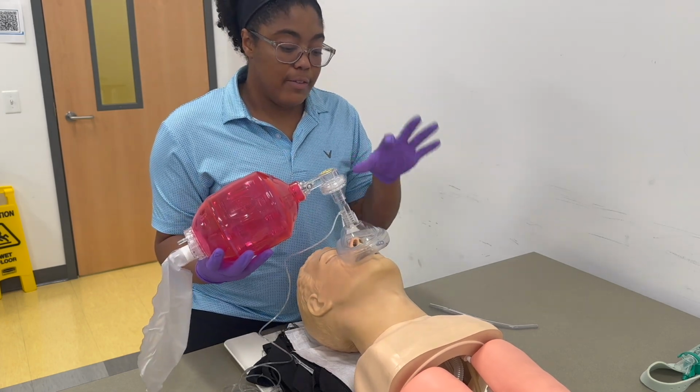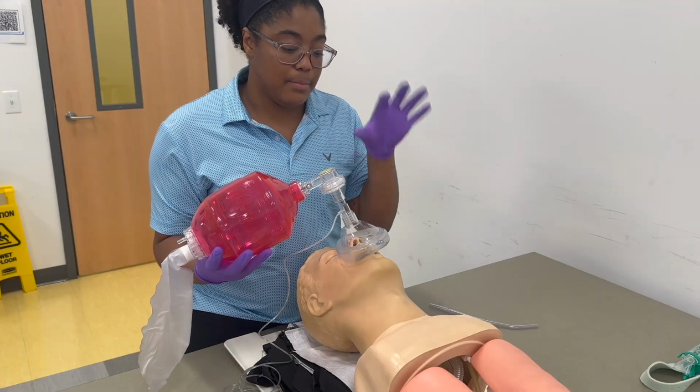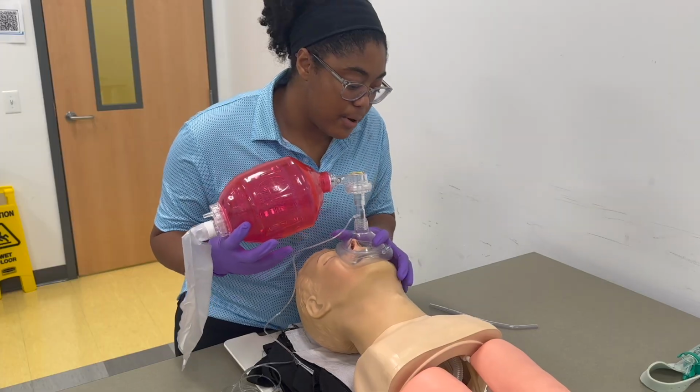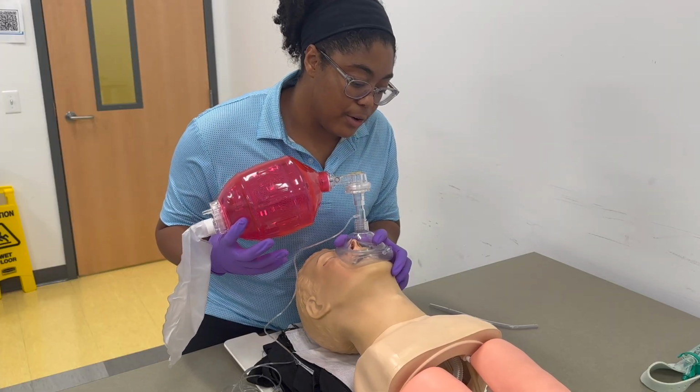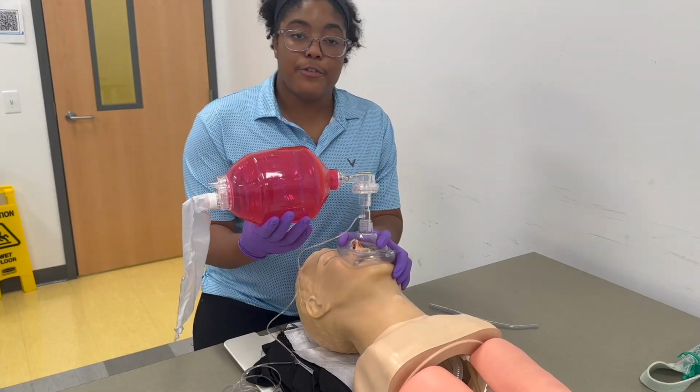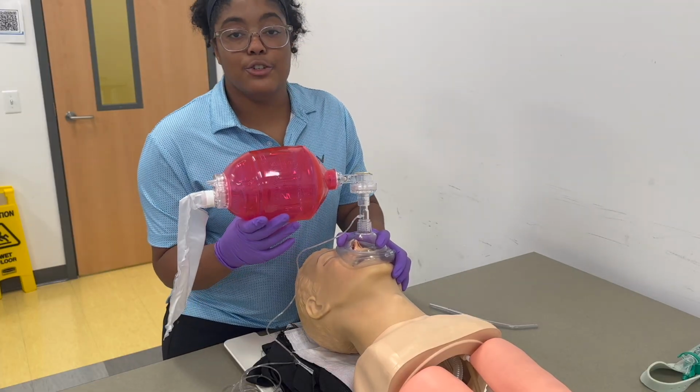If it is just one provider, you can still use the EC clamp. So you're going to have your thumb and your index finger on the mask, you're going to press down. Again, your other 3 fingers are going to go along the patient's jawline, and you're going to bag. You want to make sure you're watching out for your rate and your volume. You don't want to bag too fast and you don't want to bag too much.